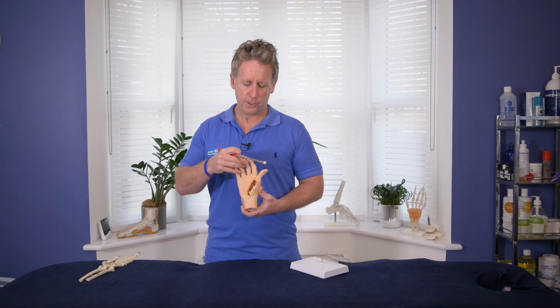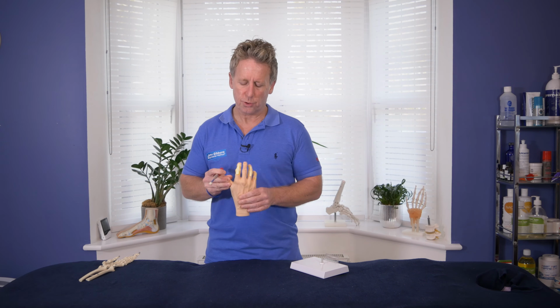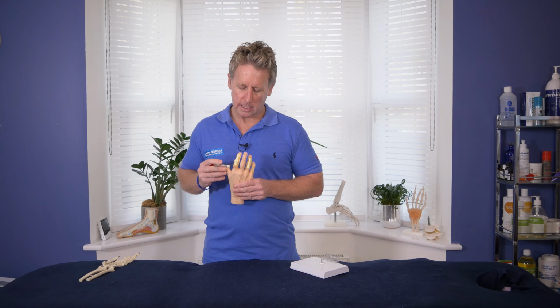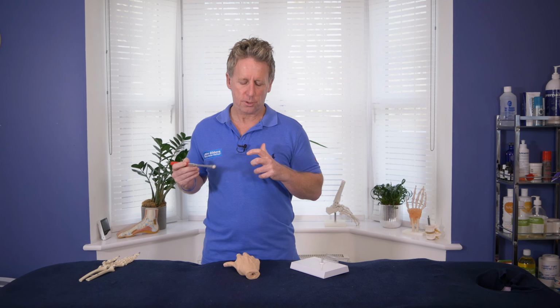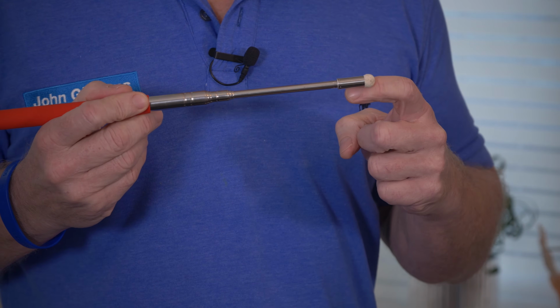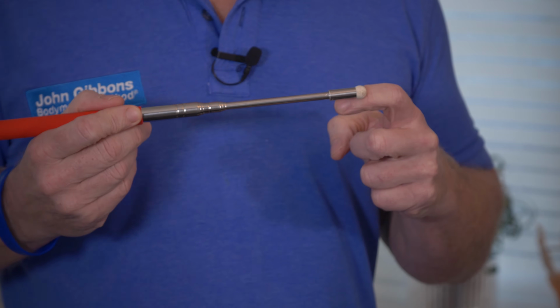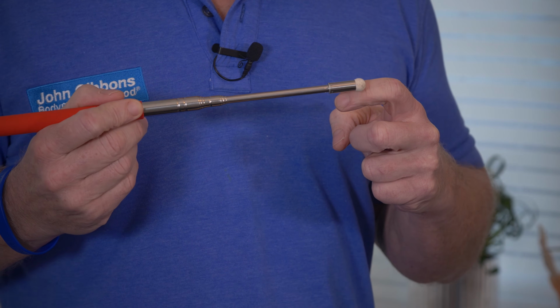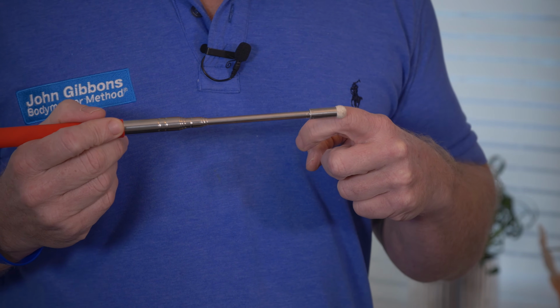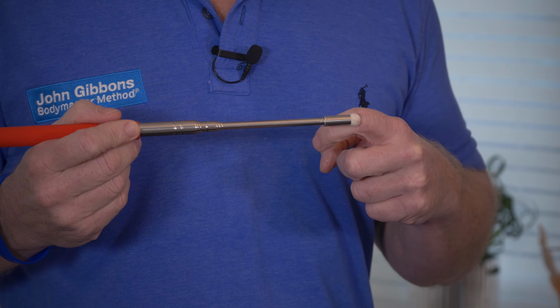Now, if I turn the hand over, then a lot of people can have nodes on the end of the fingers. So if you're looking at the fingers in here, this area would be what we call the DIP. So this is the distal interphalangeal joint, and then this would be known as the proximal interphalangeal joint.